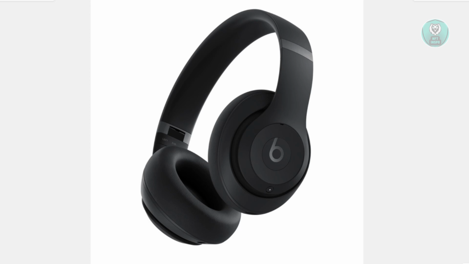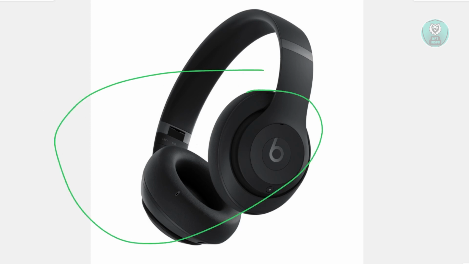And also, you may want to update your firmware here. So make sure your Beats Studio Pro is running on the latest firmware. If there's an update available, install it. Might resolve the issue. You can do this through the Beats app or via your connected device.